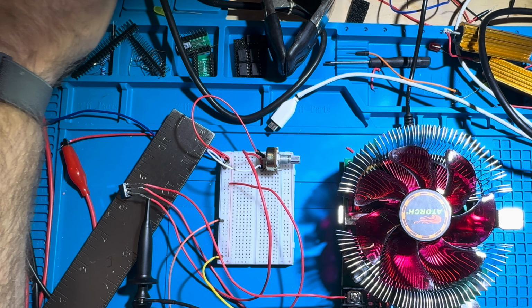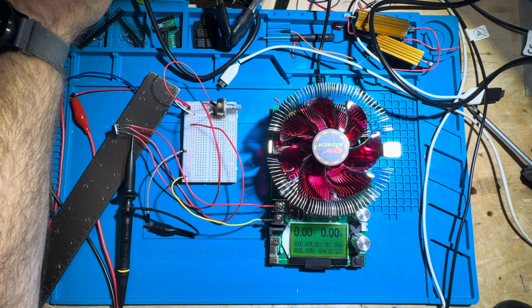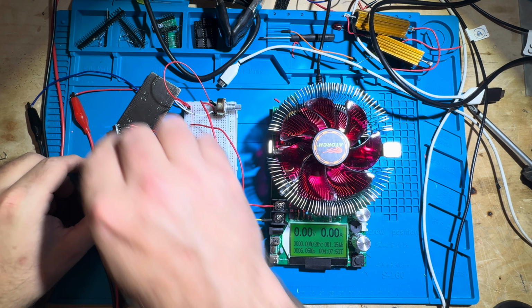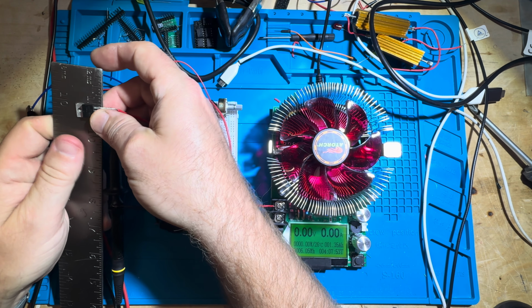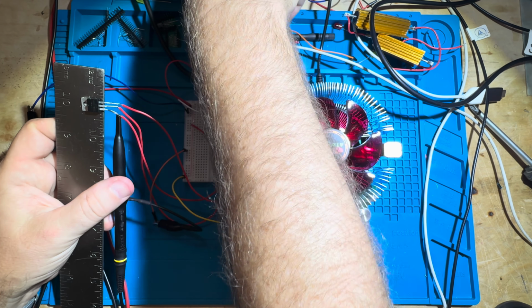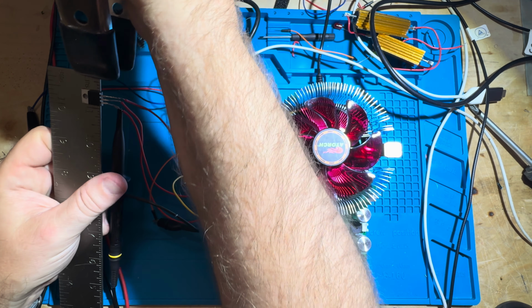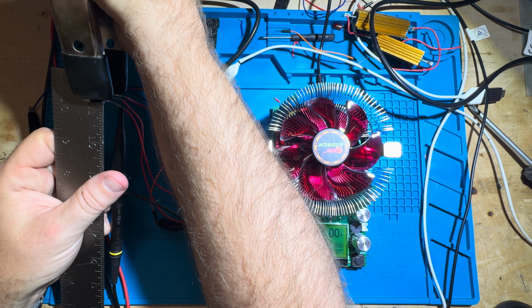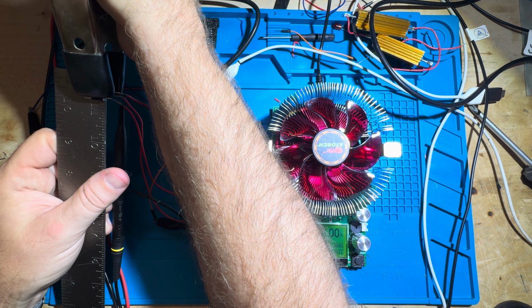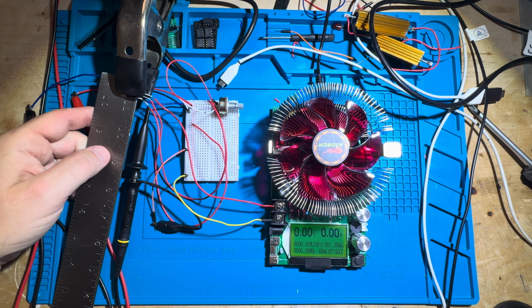So now I'm going to turn on my bench power supply, which is going to energize this system. And actually, I'm going to clamp my MOSFET to this ruler here, which is serving as a kind of janky heat sink.